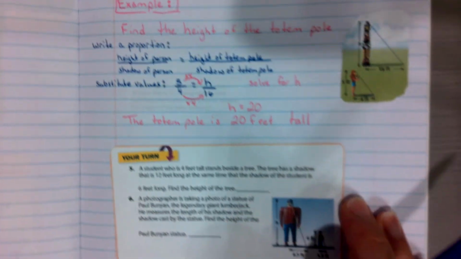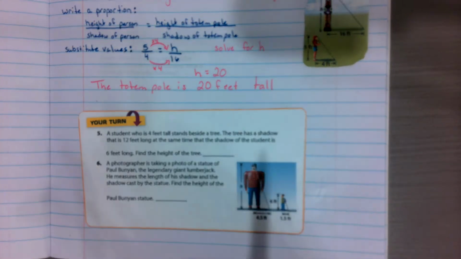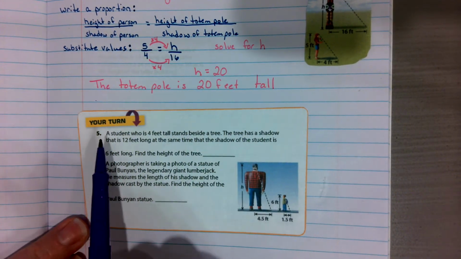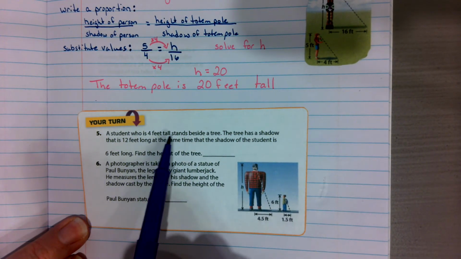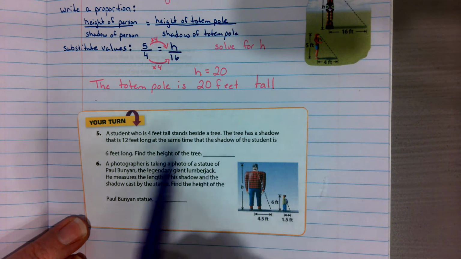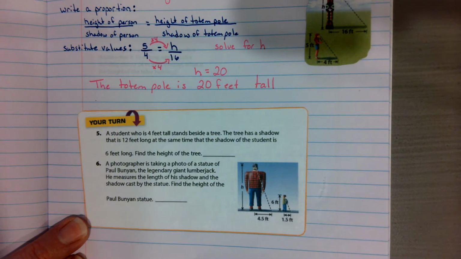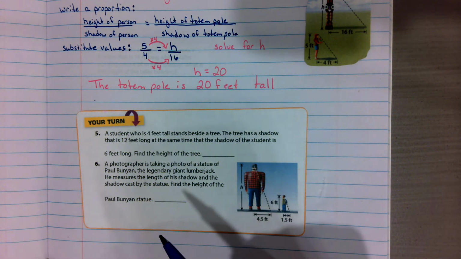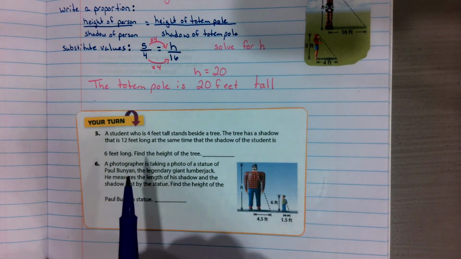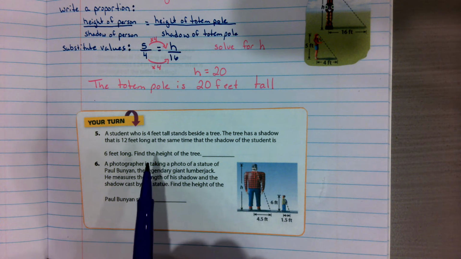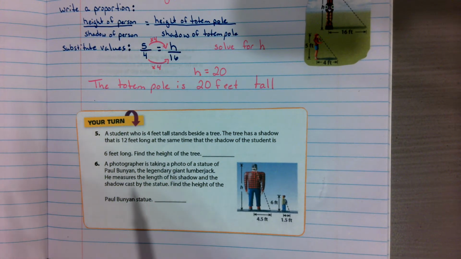All right, I have a couple of your turns here. So number 5 says, a student who is 4 feet tall stands beside a tree. The tree has a shadow that is 12 feet long. At the same time, the shadow of the student is 6 feet long. Find the height of the tree. Okay, I want you to solve this, and my first recommendation is that you draw a picture.